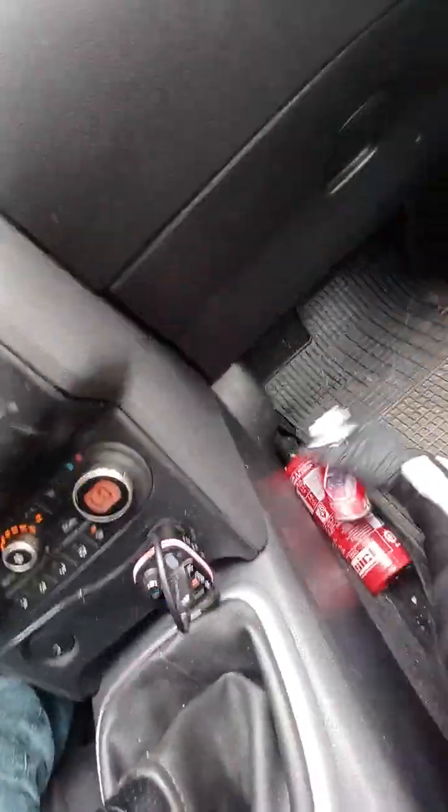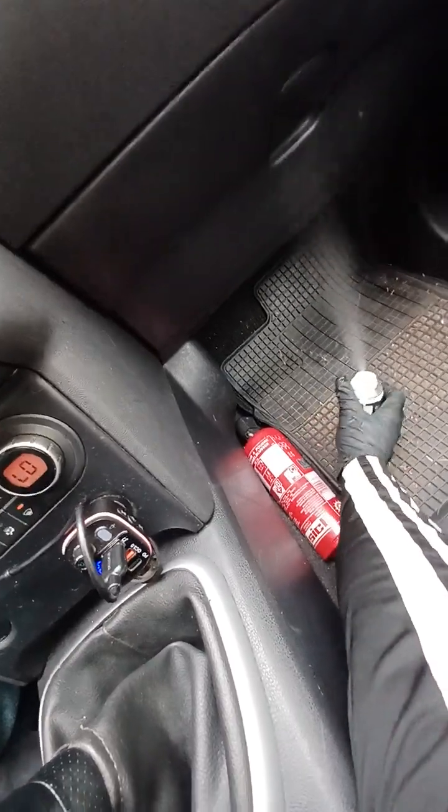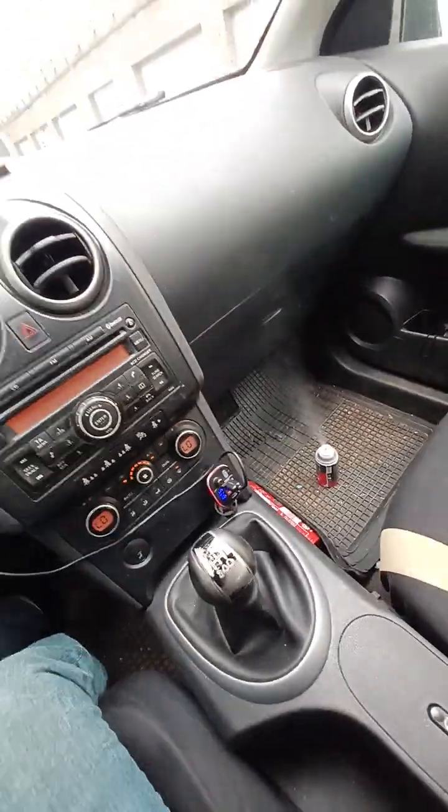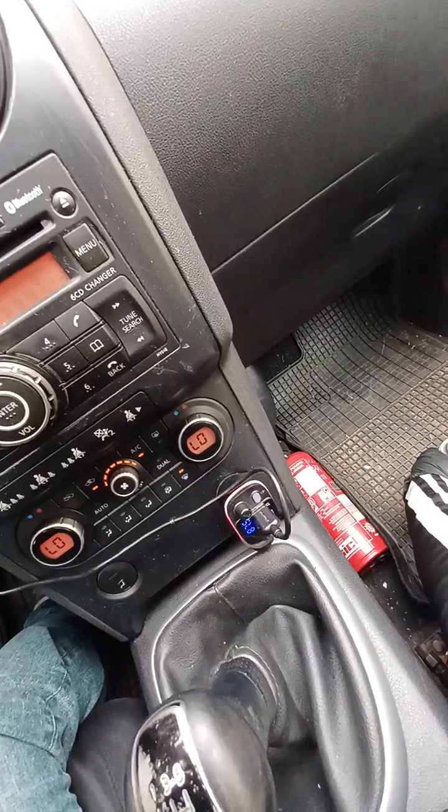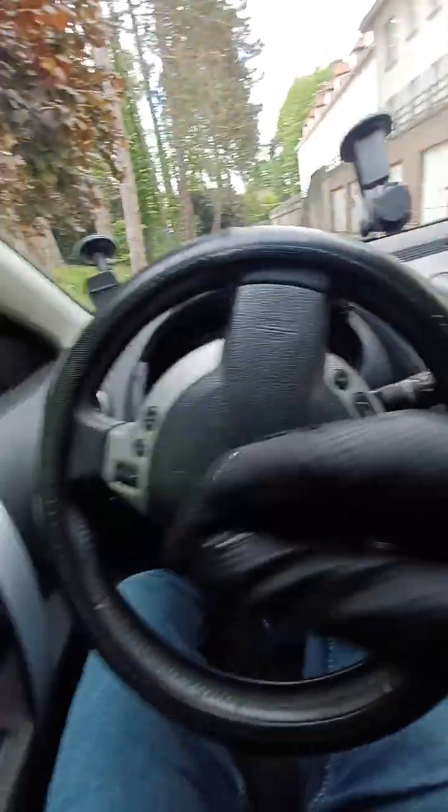So I will shake it and I will open it. And I will leave the car. It already has a very good smell.